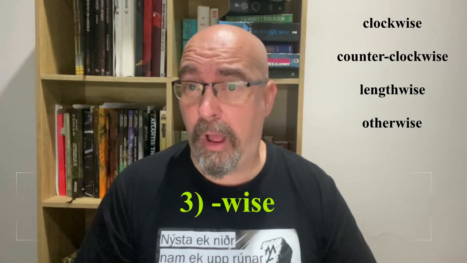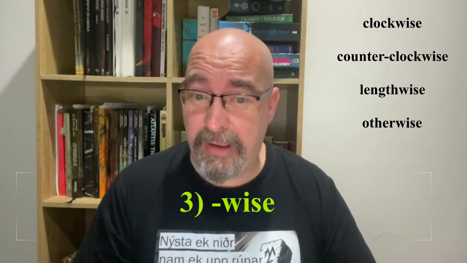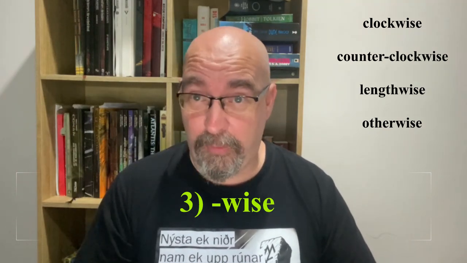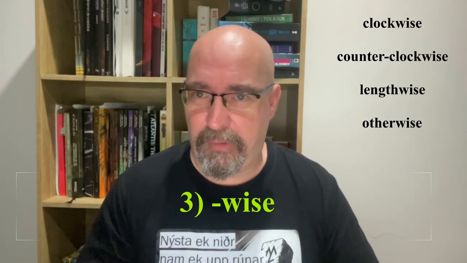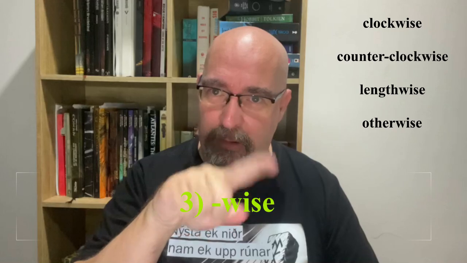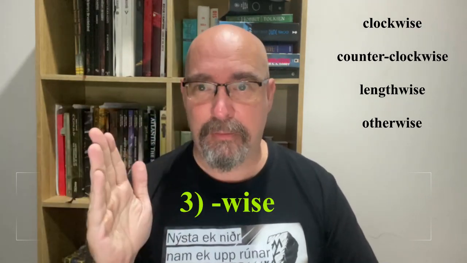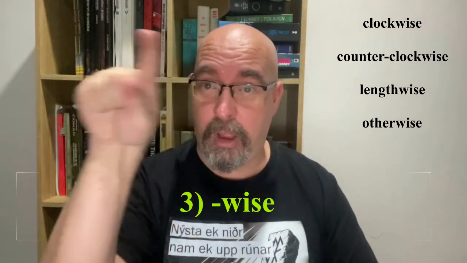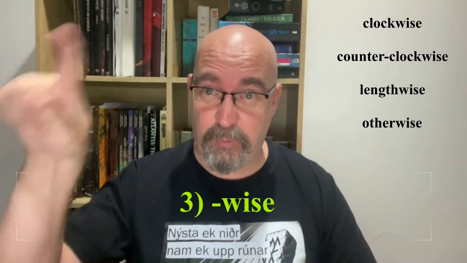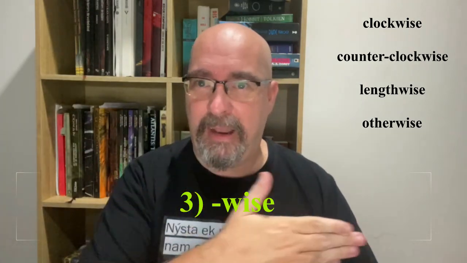And then we have wise. For example, clockwise and counter-clockwise, lengthwise, and otherwise. Again, not exactly common. The clockwise, of course, is how the minute hand of the clock moves around the clock, it moves clockwise, or in the opposite direction will be counterclockwise. And lengthwise means to go along the length of something.